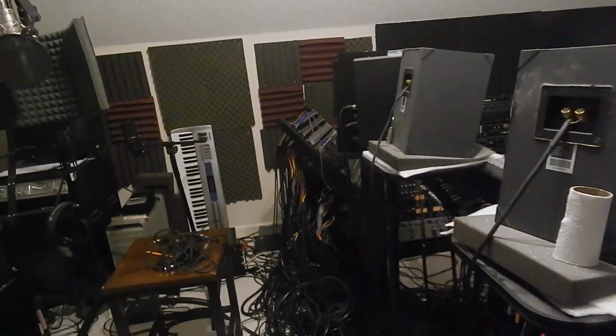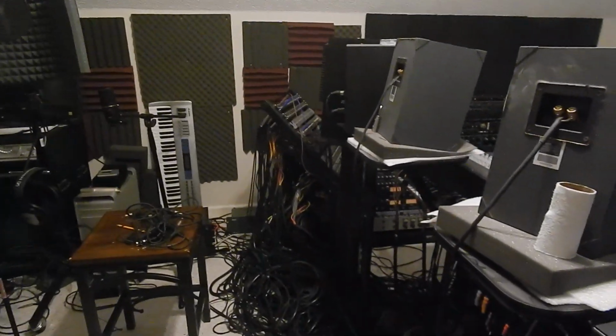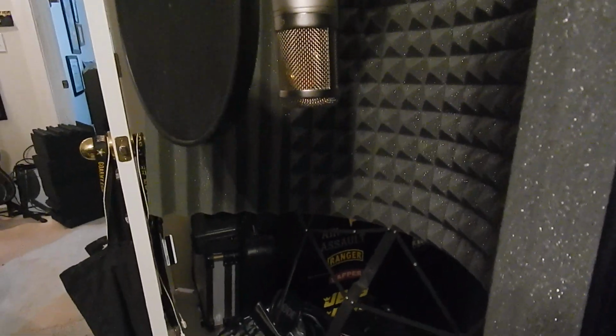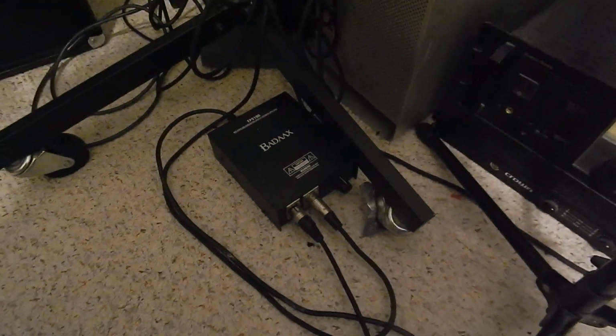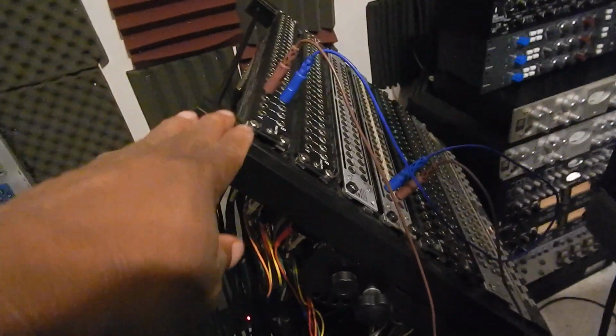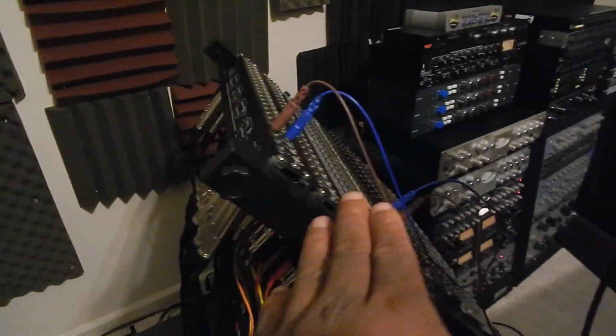So all your live room recording stuff would go to a patch panel. That would then go to the patch bay. For example, this microphone that I got right here, the cable is running from the power supply box there, and that's going into the patch panel. All those at the back of those are then coming into the patch bay here.